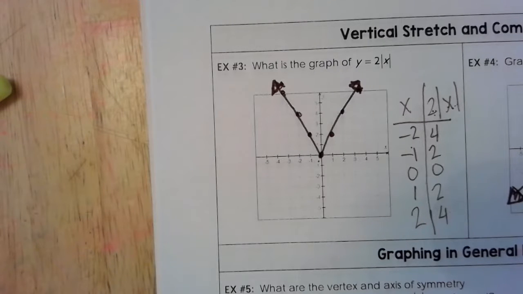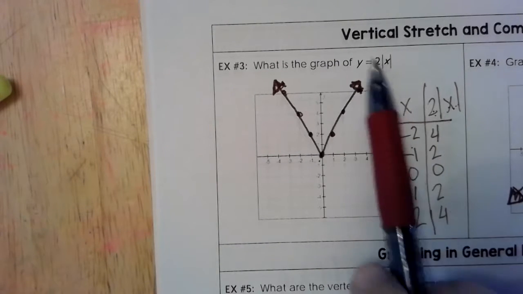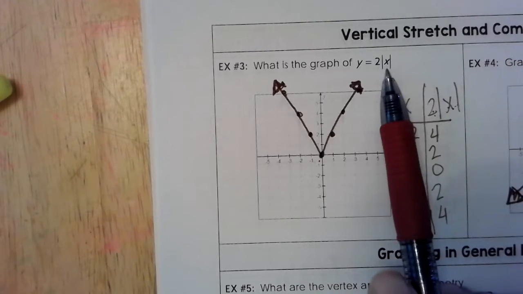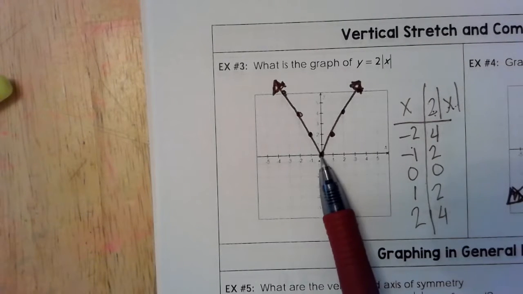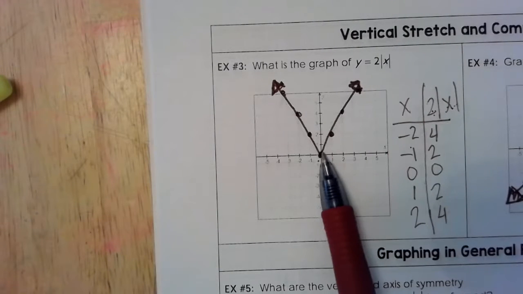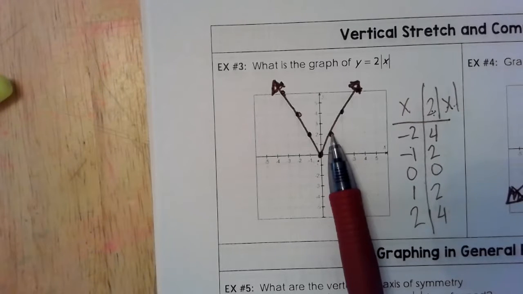So our next question is a vertical stretch. This happens when you have multiplied a whole number on the outside of the absolute value sign. So we have not moved left or right or up or down because there's no translation. So our vertex stays the same. But what happens to our y value is interesting.